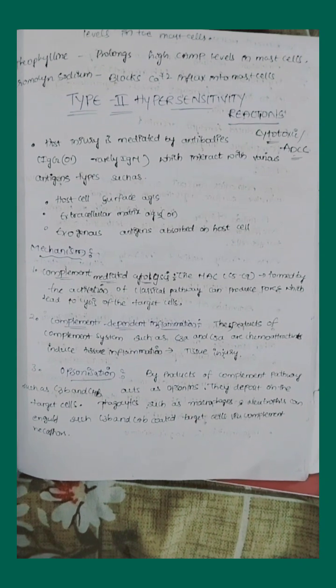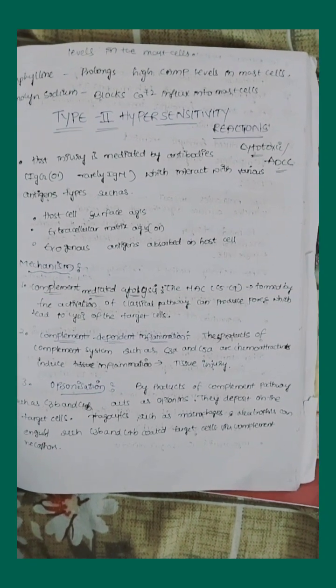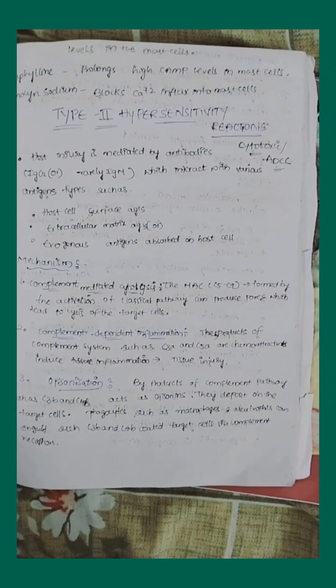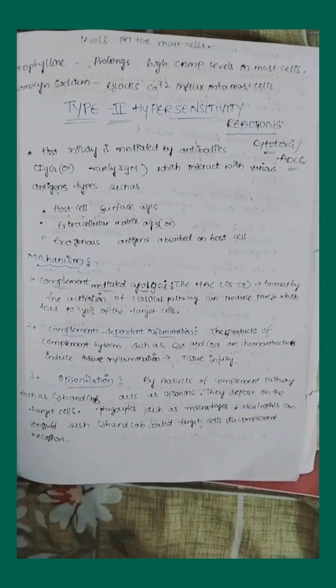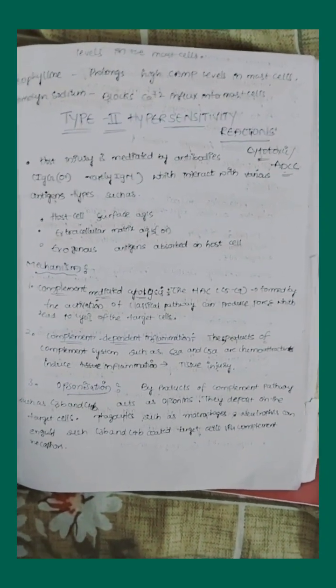Opsonization. Opsonization means these target cells can be readily recognized by the macrophages and neutrophils and engulfed by them through the opsonization pathway. The C3B and C4B will act as opsonins, like chilies and onions on the bhaji. This C3B and C4B will be active and readily cause opsonization. This is the opsonization phenomenon.